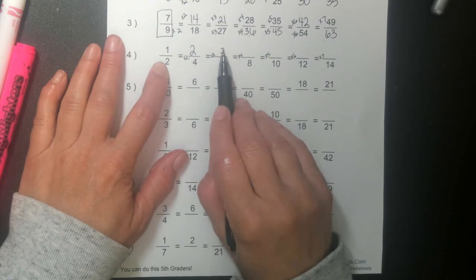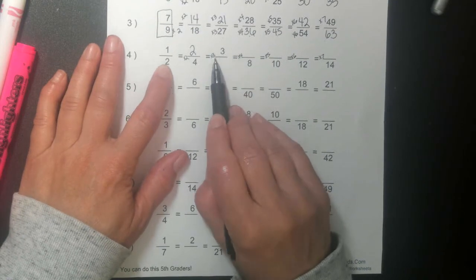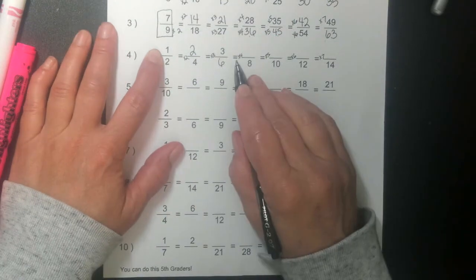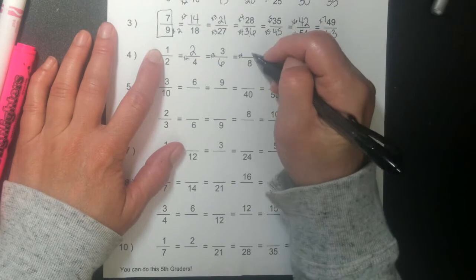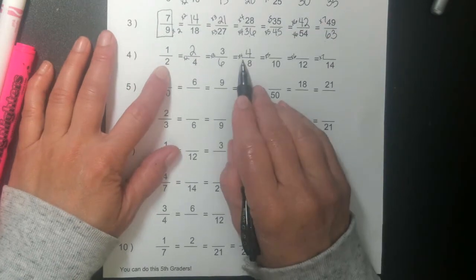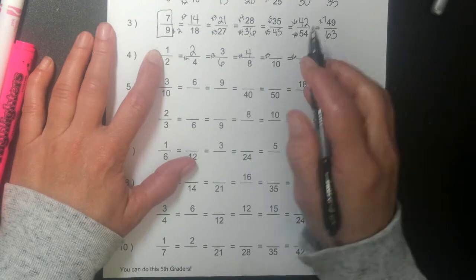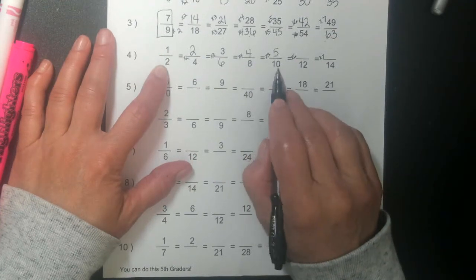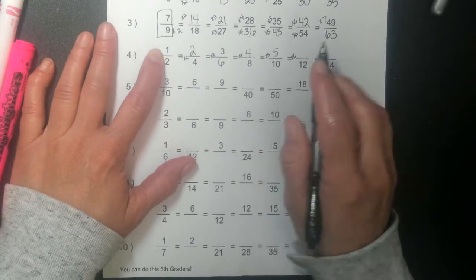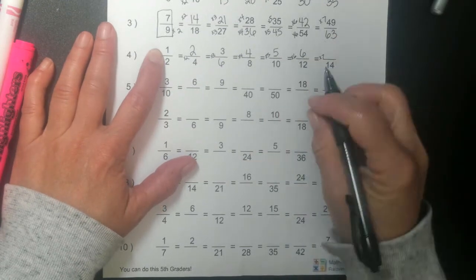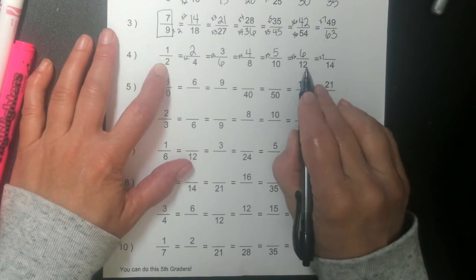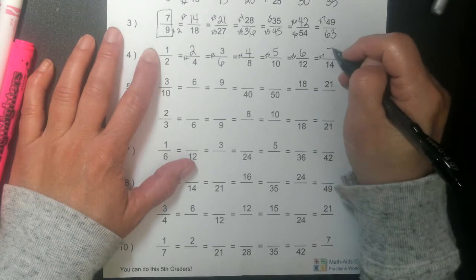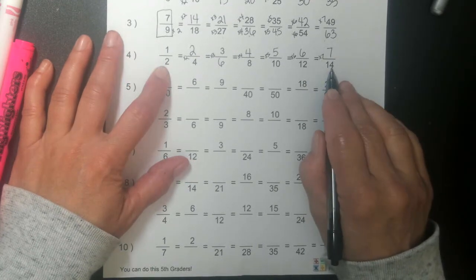So now I do my top, 1 times 3 is 3, and the bottom 2 times 3 is 6. So my top 1 times 4 is going to be 4, right? And I can double check. 2 times 4 is 8, yep. 1 times 5 is going to be 5, and I can double check. 2 times 5 is 10, yep. 1 times 6 is 6, and double checking, 2 times 6 is going to give me 12. And now I do 1 times 7 is 7, and 2 times 7 is 14.